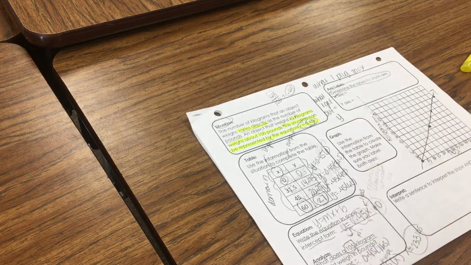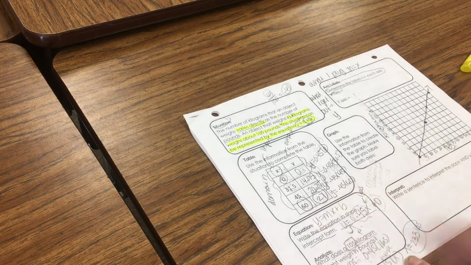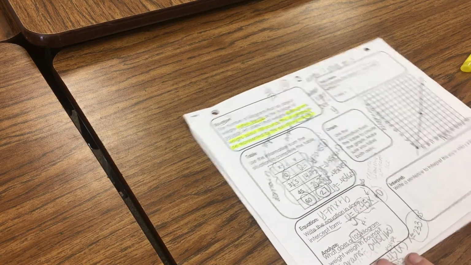Let's do 27 divided by 60. What do you get? You get 0.45, and that's your slope. Your change in y divided by your change in x. That's your rate of change, or your slope.